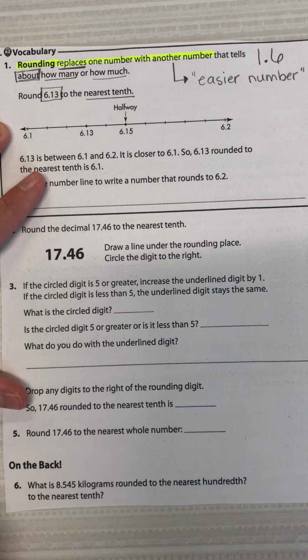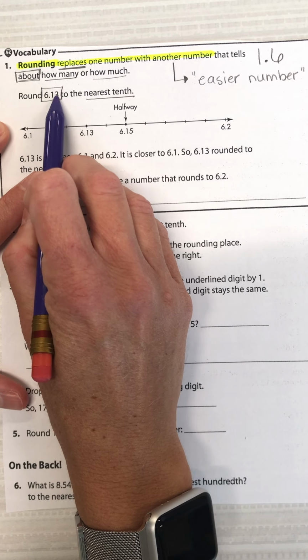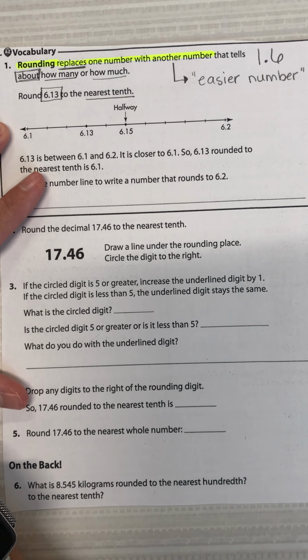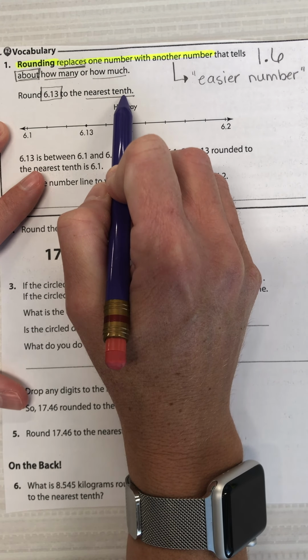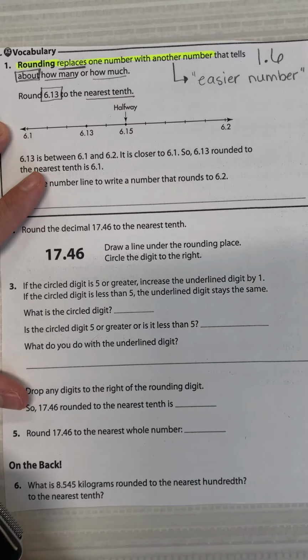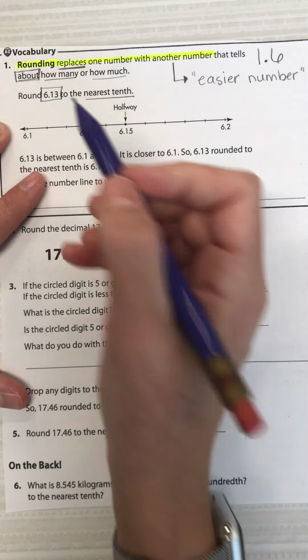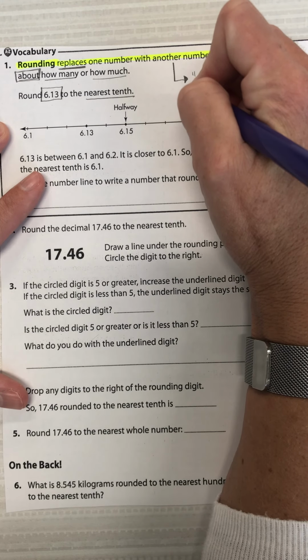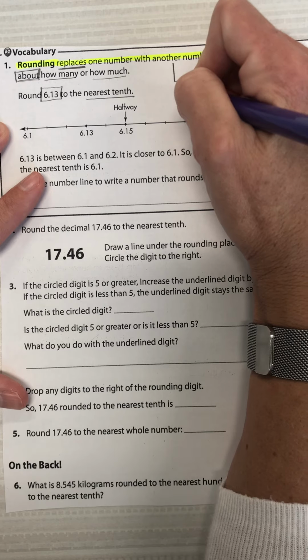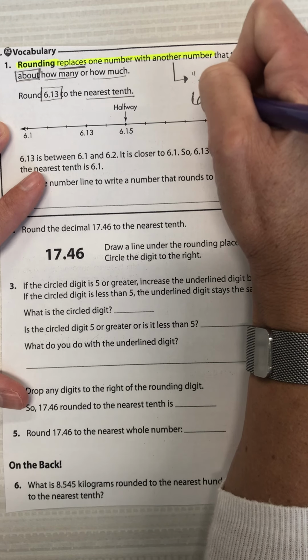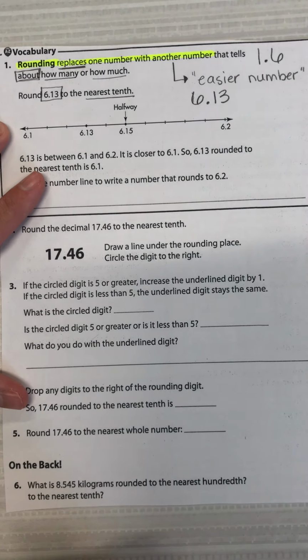Well, we have to look at 6 and 13 hundredths to decide where the tenths place is. Okay? Well, we always are going to pay attention to the buddy on the right of the place value they want us to round to. So let's write it bigger over here, 6 and 13 hundredths, just easier to see.